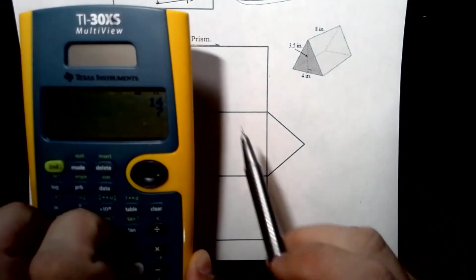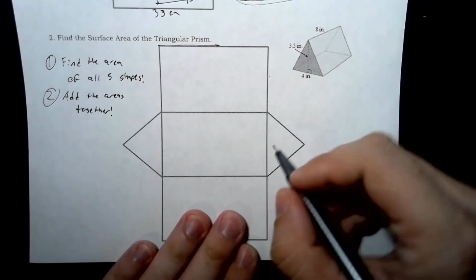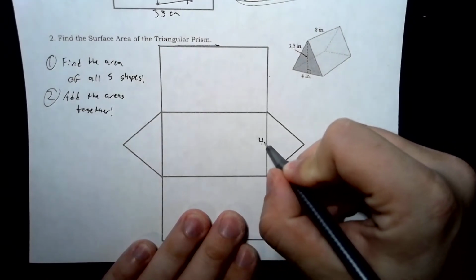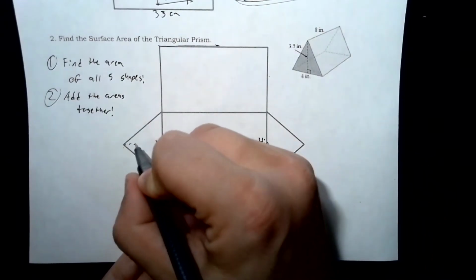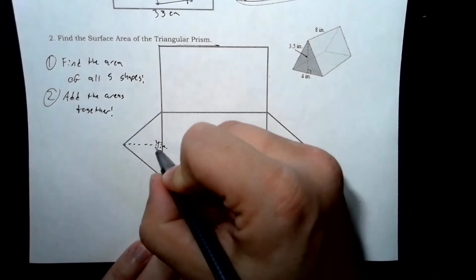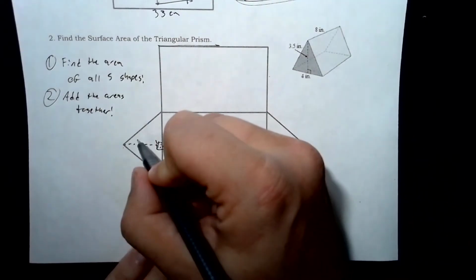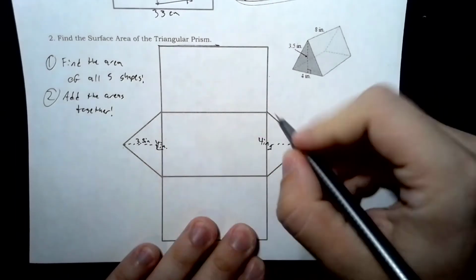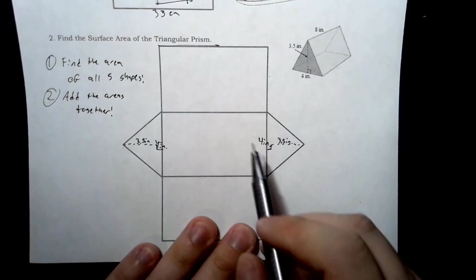And I really probably should have started by labeling this, so let me backtrack and label it. So the base of our triangles are going to be 4 inches. Our height, which is an invisible line that we actually have to draw ourselves, is going to be 3.5 inches. There we go.